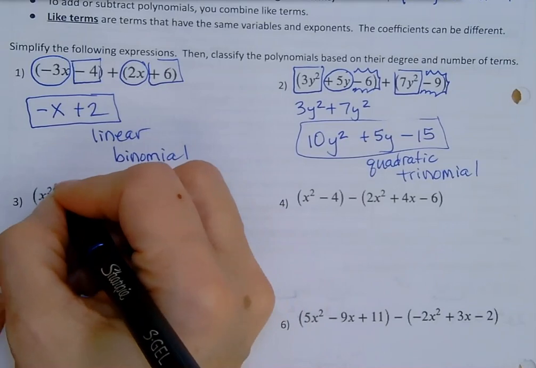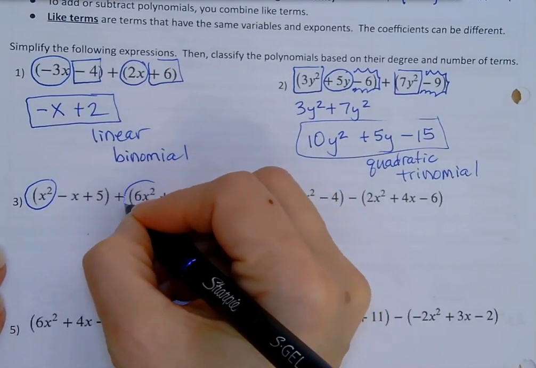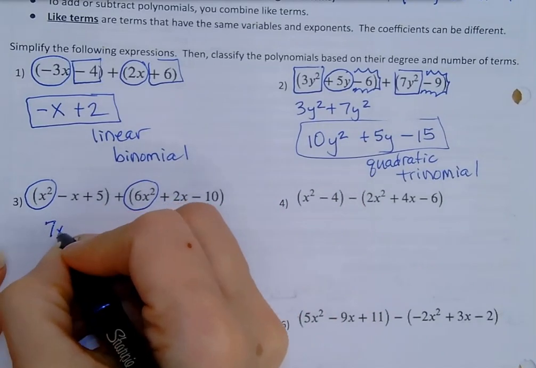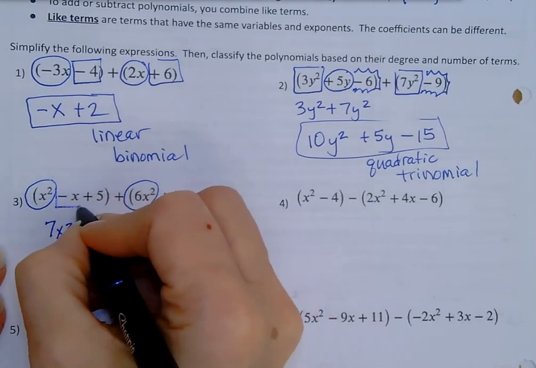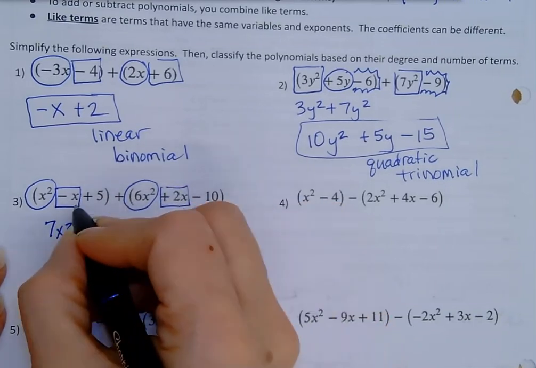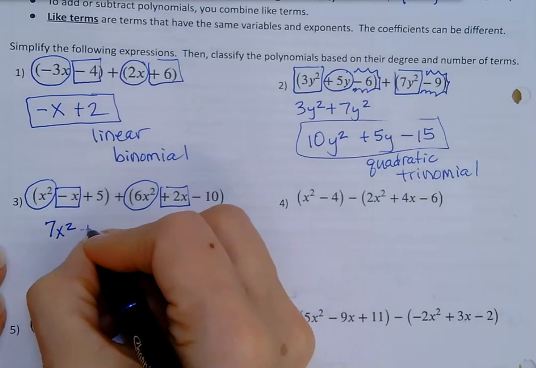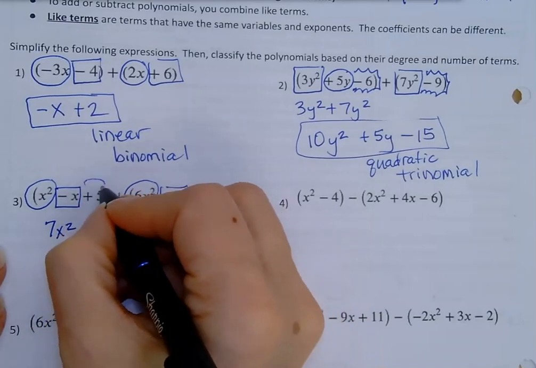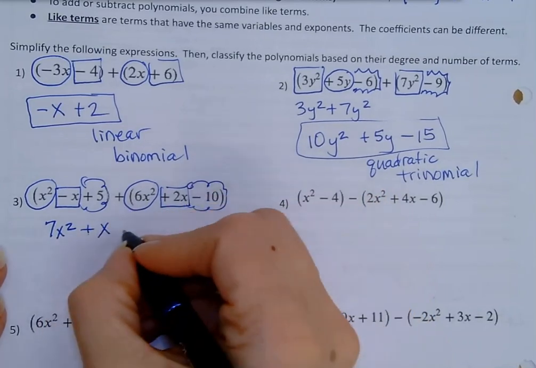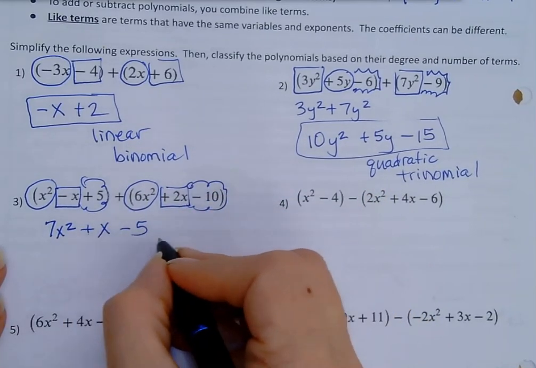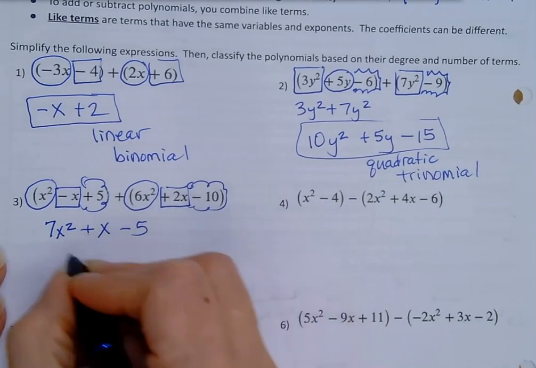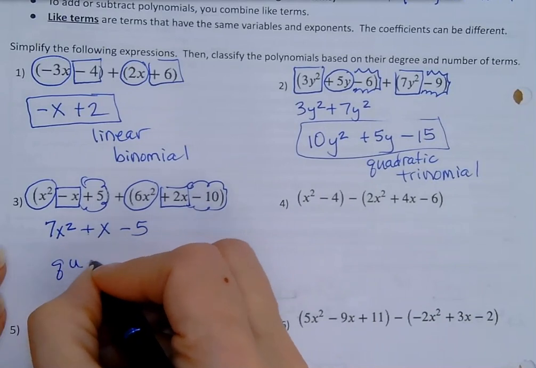Okay, so I'm going to look for like terms. I have an x squared and I have 6x squared. So 1x squared plus 6 more x squareds is 7x squared. I have negative x, and then I have positive 2x. Don't lose your negatives. So negative x and positive 2x is just positive x. And then I have positive 5, and negative 10 is going to be negative 5. 1, 2, 3. I have a trinomial. And my biggest exponent was 2, so that is quadratic.